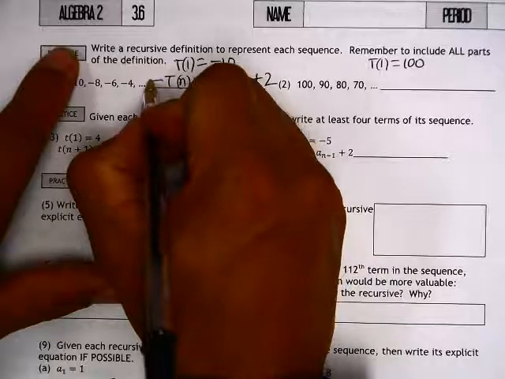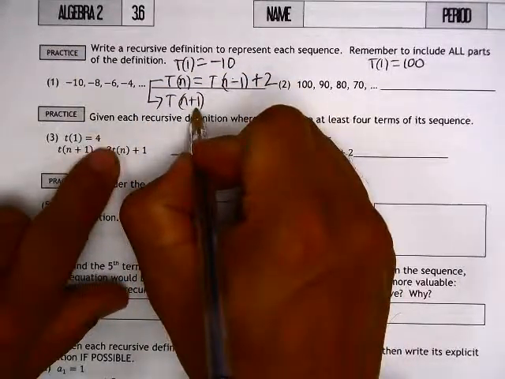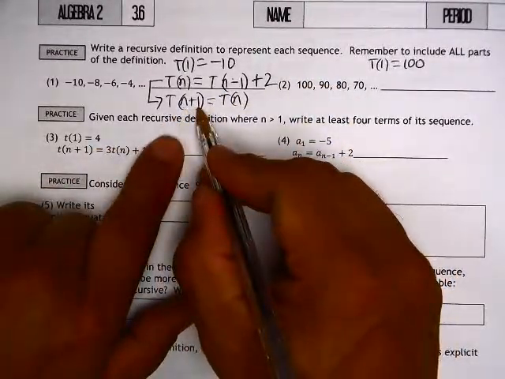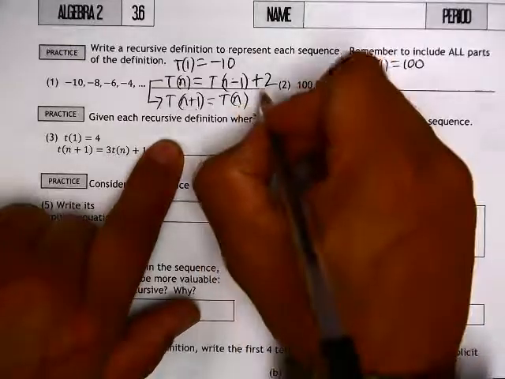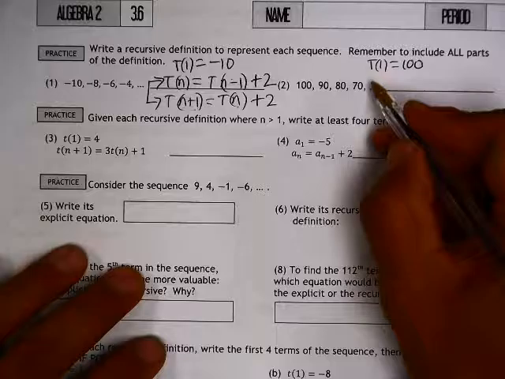Another way you could write this part right here, instead of this way, t of n plus 1. So if I want to look at the next one, I look at the current one. N plus 1 is the next one, n is the current one, and I add 2. So these are the same answers.